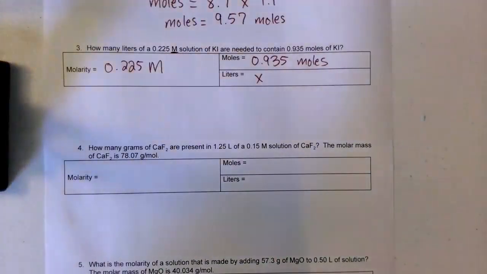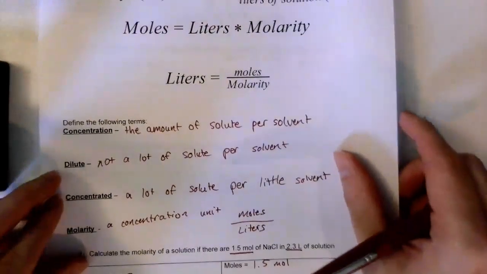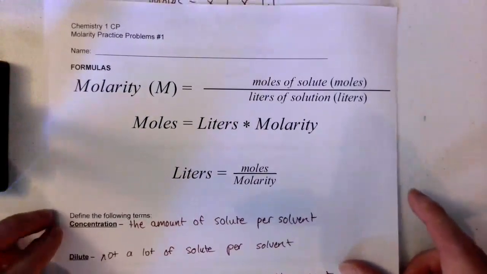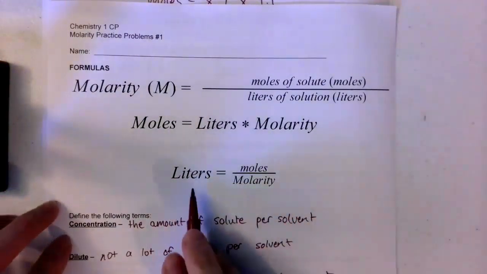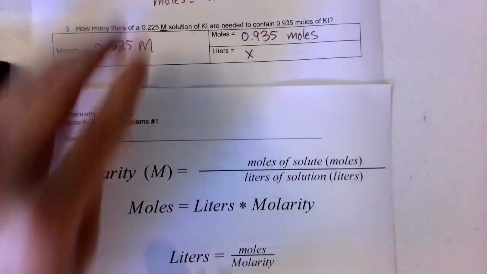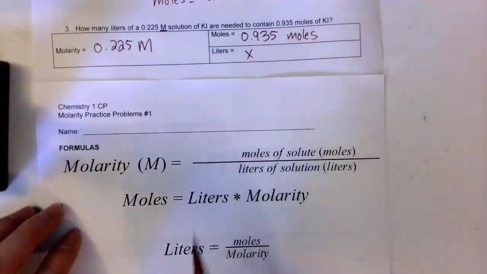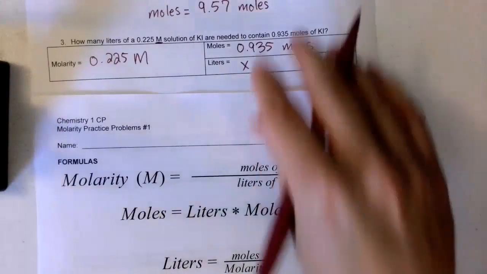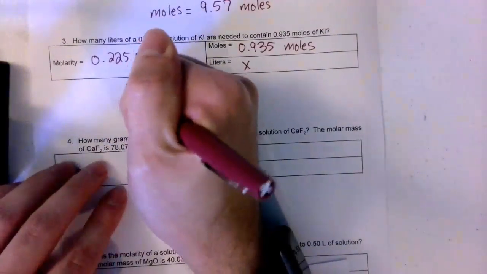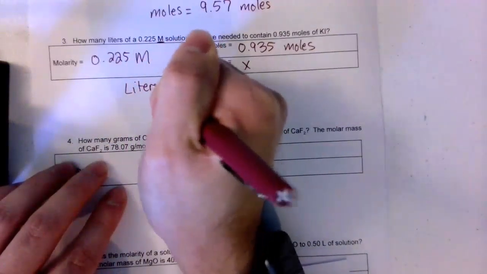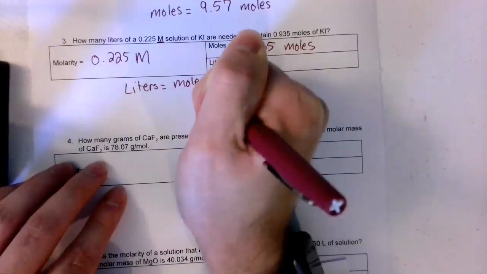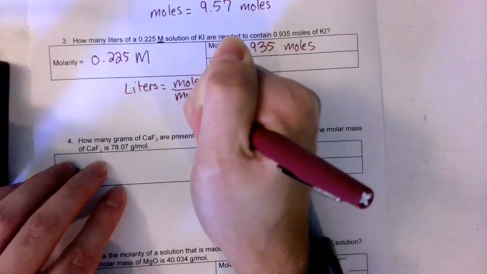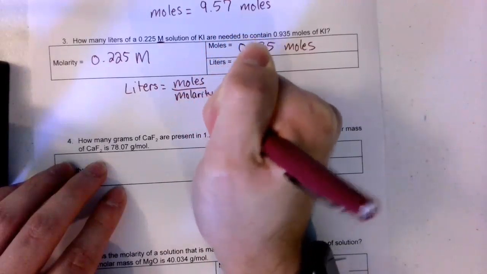If you look back onto the first page, or scroll up on your page, you can see the formulas. We need liters, which is our X. Liters is going to be equal to moles divided by molarity. So let's write that formula here: liters equals moles divided by molarity.